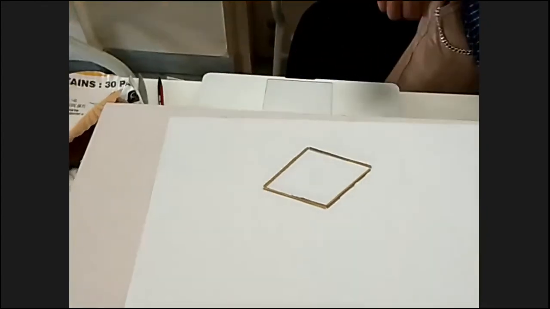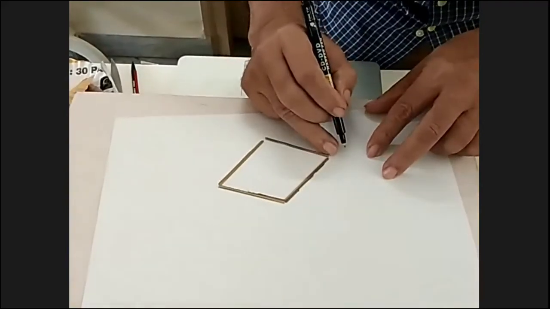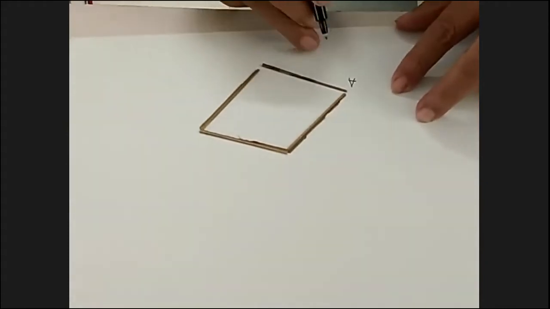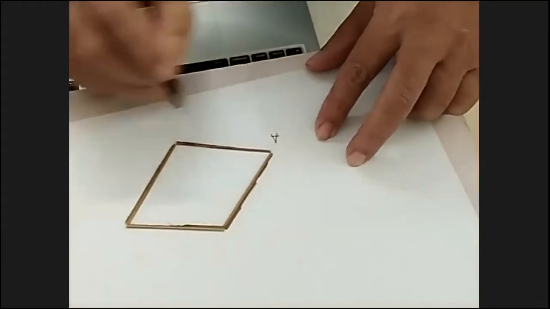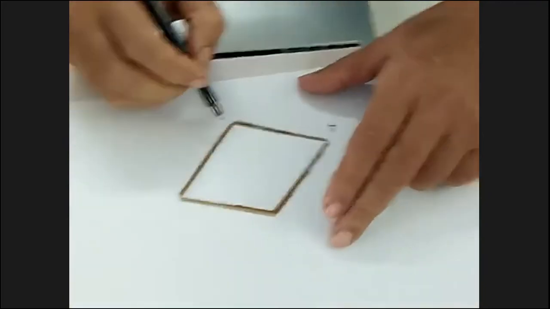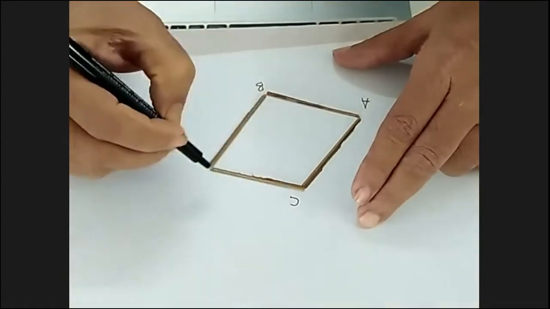Let me call this angle here as A, this angle here as B, this as C, and this as D.